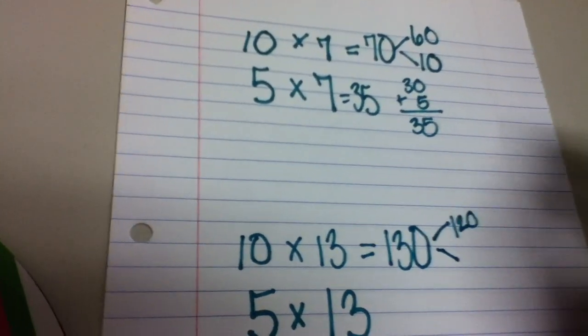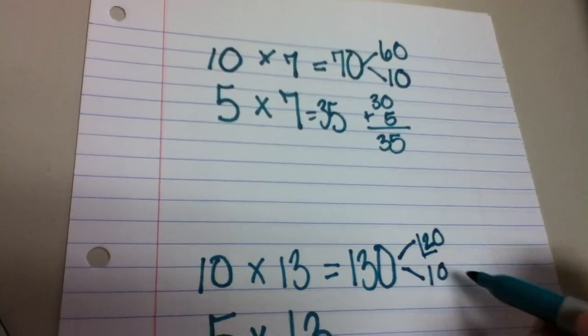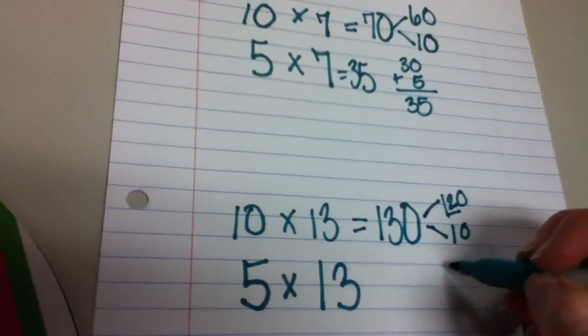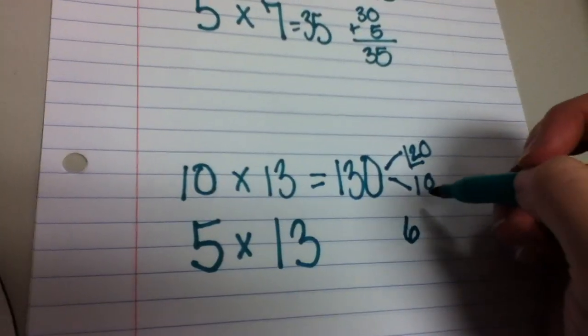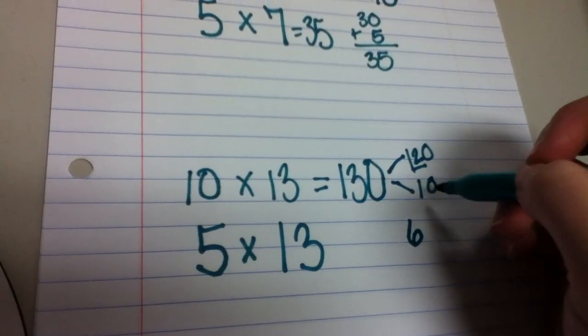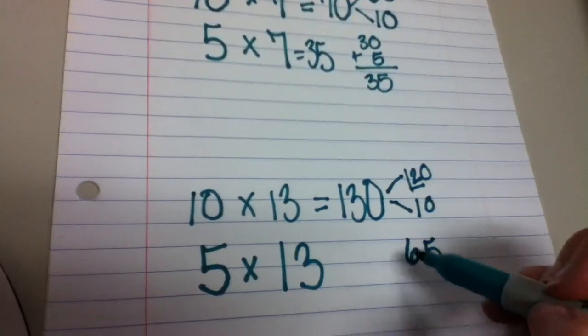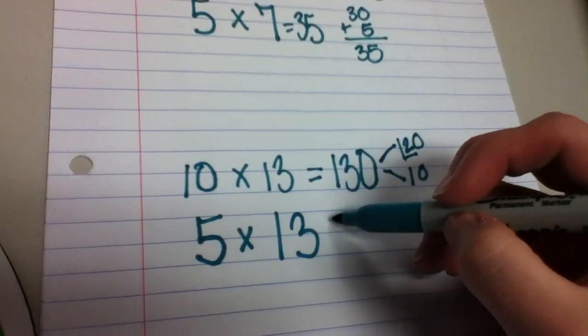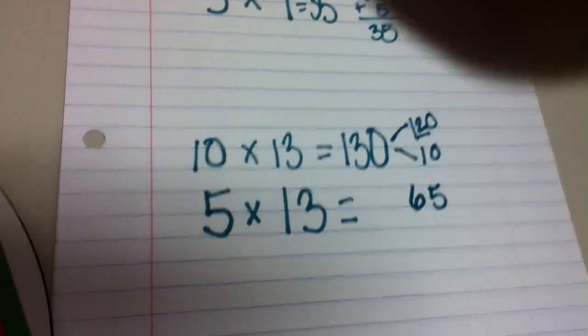120 or 12 10s and then another 10, and they should know that half of 12 is 6, and that half of 10 is 5, so that gives them the 6 10s and then 5 1s. So then they would be able to see that that gives me the product of 5 groups of 13.